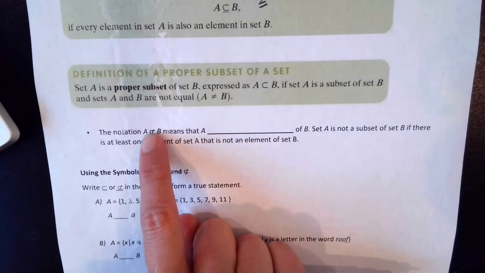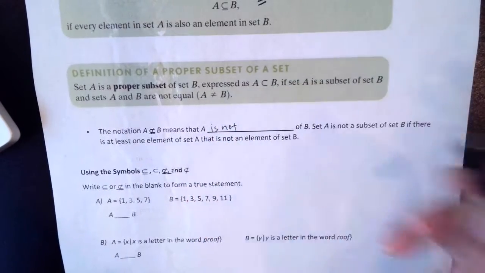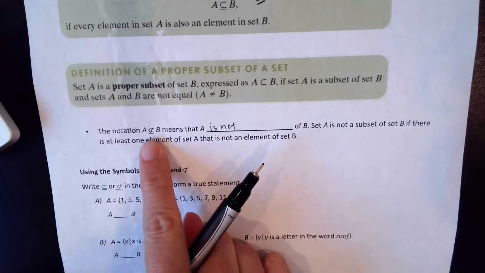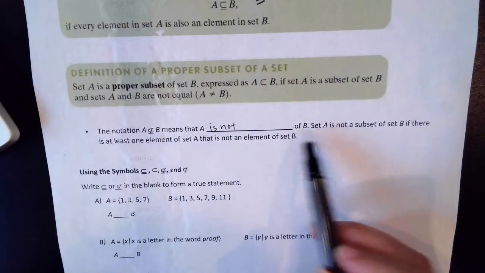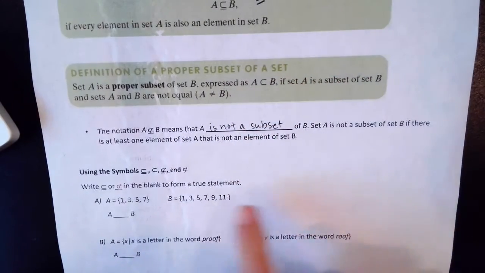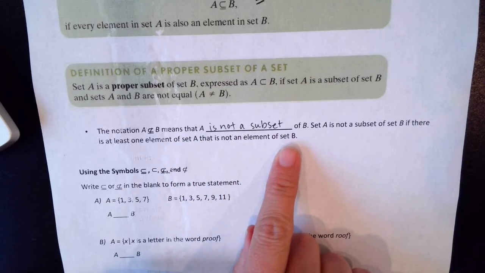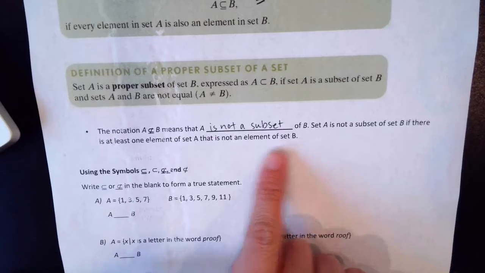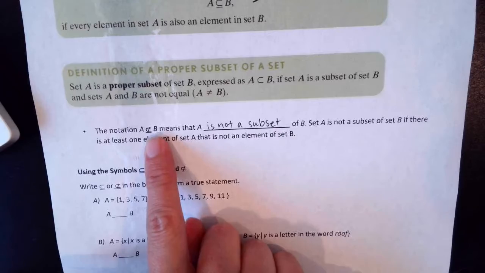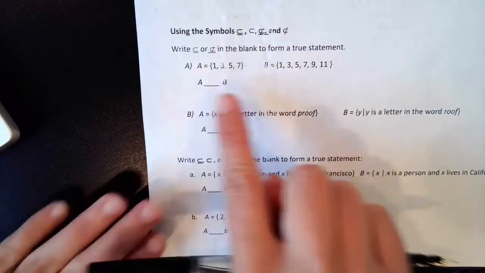So then this little guy, if it has a line through it, means that A is not a subset of B. So anytime you see a math symbol with a line through it, it just usually means "is not." So this guy means A is not a subset of B. So that means there's at least one element in A that's not an element of set B. It could just be one, it could be lots. But if any single person in A is not in B, then A is not a subset of B. So we are going to use these symbols to talk about these sets.